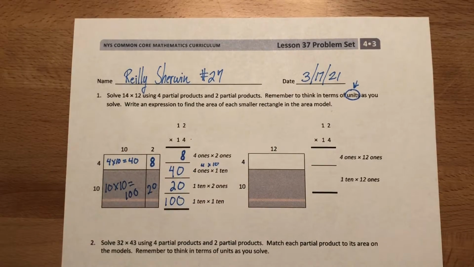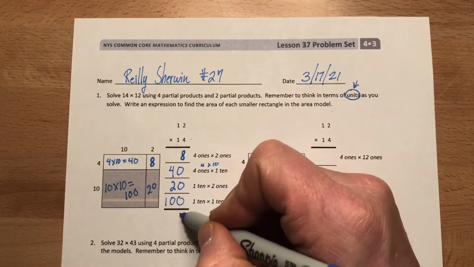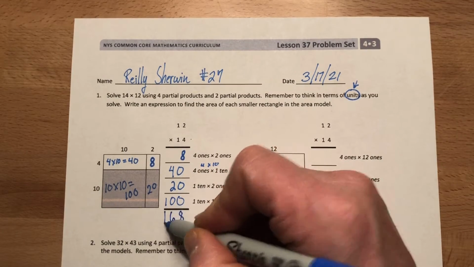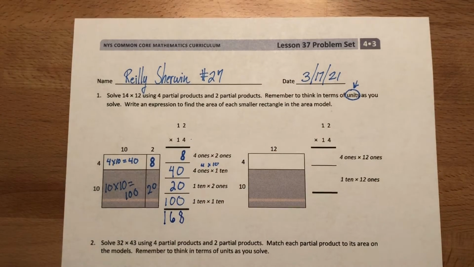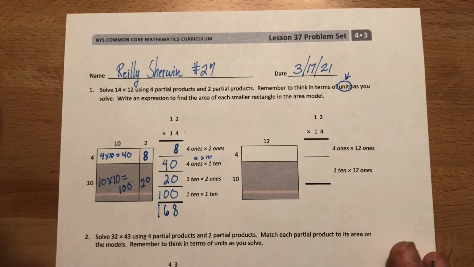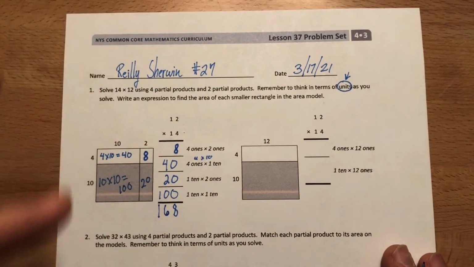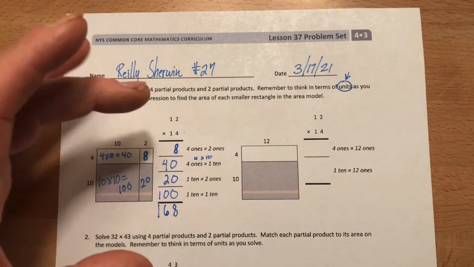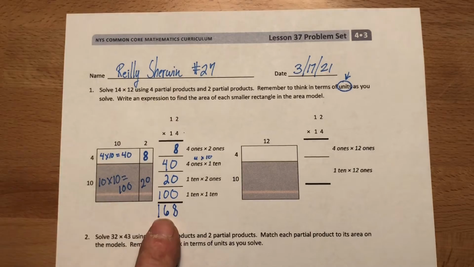There it is. Now if I add all those up, 8 plus 0 is 8. 4 plus 2 plus 0 is 6. 168. Okay? Now that was our partial products, those 4 partial products. See them? 1, 2, 3, 4. And then partial, because they're just pieces to the whole, we add them all up, we get 168.